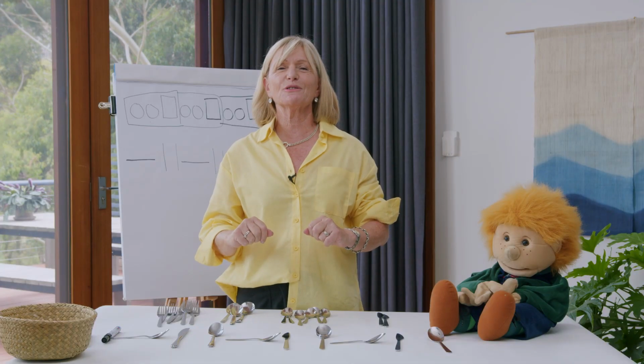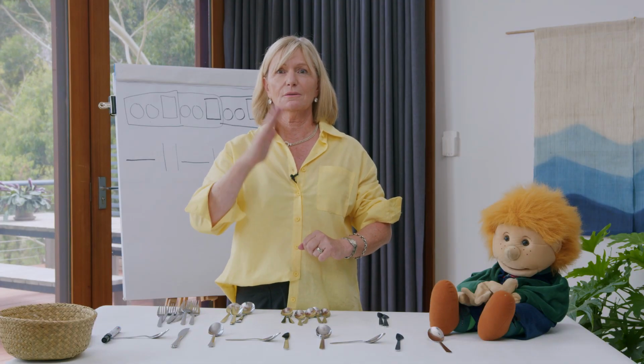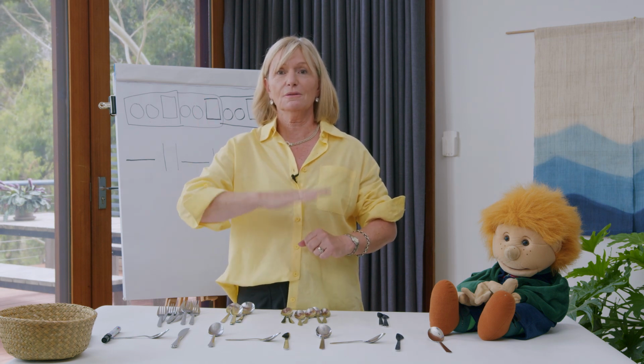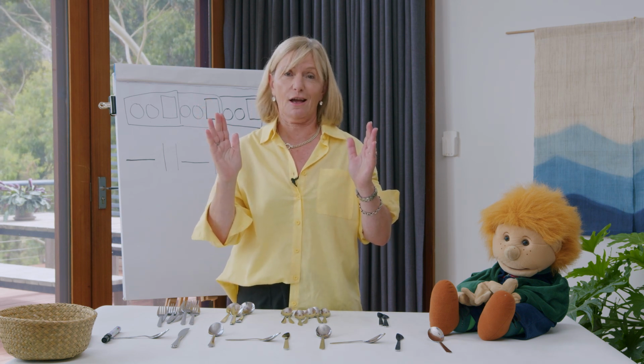I think we can do that in a different way. Horizontal, vertical, vertical. Horizontal, vertical, vertical. Challenging words, aren't they? And actually challenging actions. Your home task today is to check in with Mum and Dad and see if you can borrow some of the knives, the forks and the spoons out of your drawer.